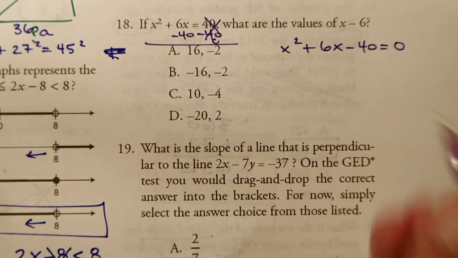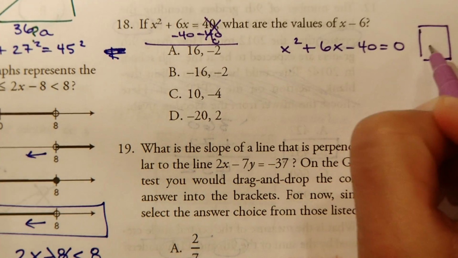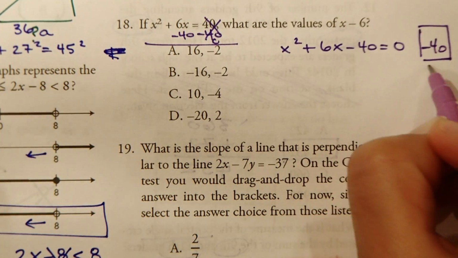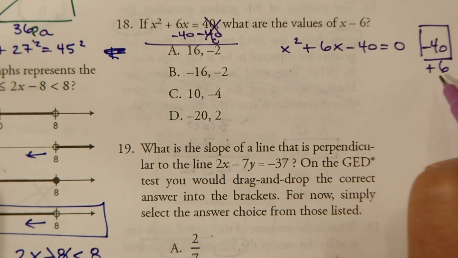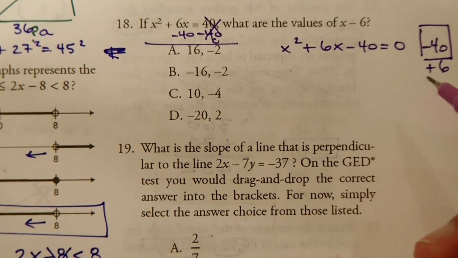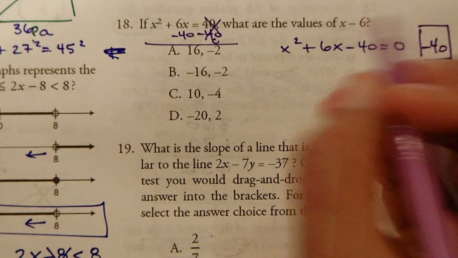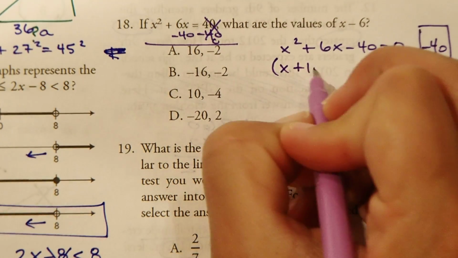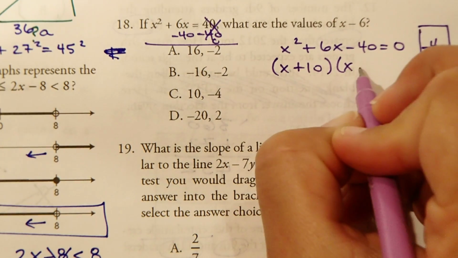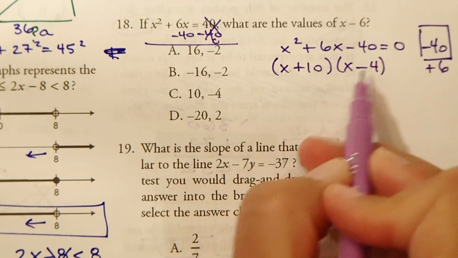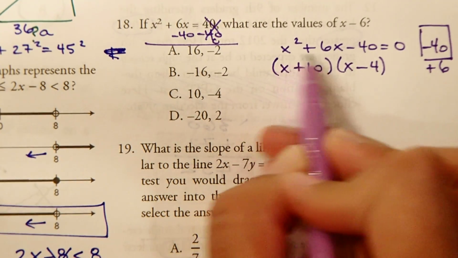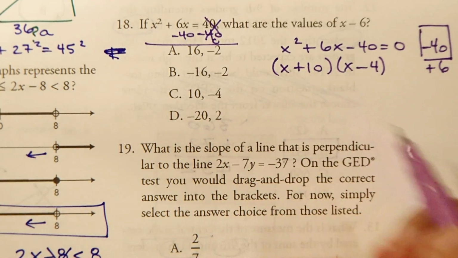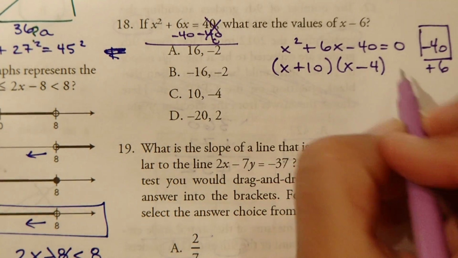In order to factor, we need to figure out what numbers multiply to negative 40 and add up to positive 6. So what numbers multiply to give us negative 40, but add up to positive 6? So if we think about our factors of 40, positive 10 and negative 4 are going to be our options. So x plus 10, x minus 4. When you FOIL this out and redistribute, it will give us this exact same thing back. So we factored this expression to x plus 10, x minus 4. And this still equals 0.